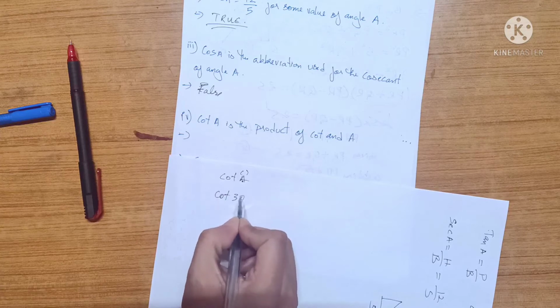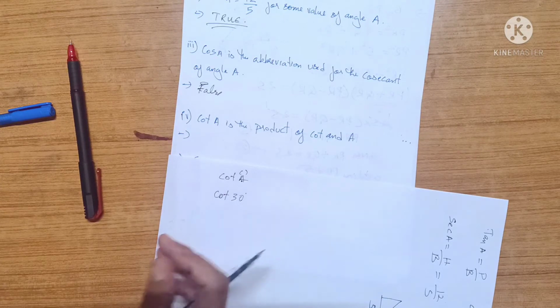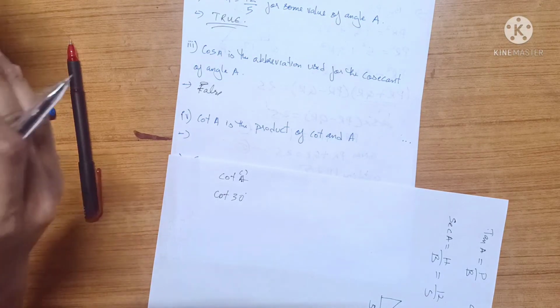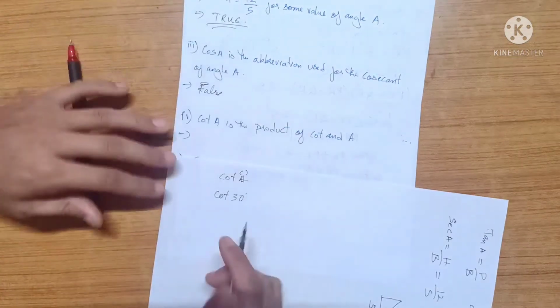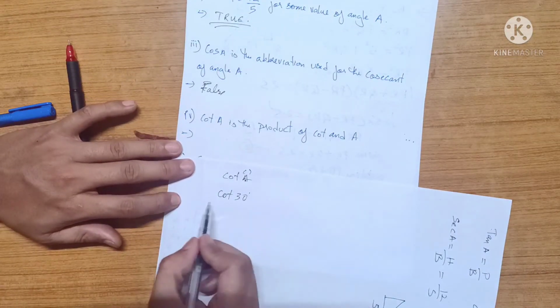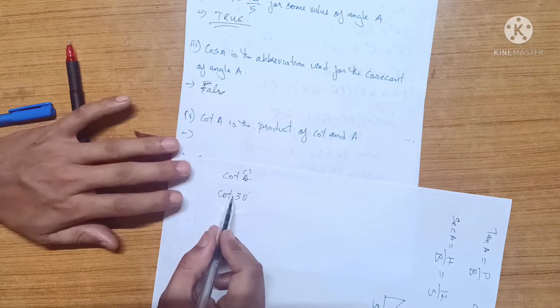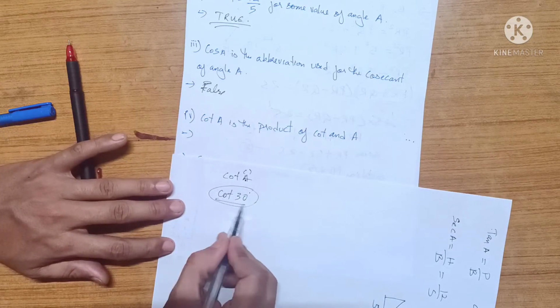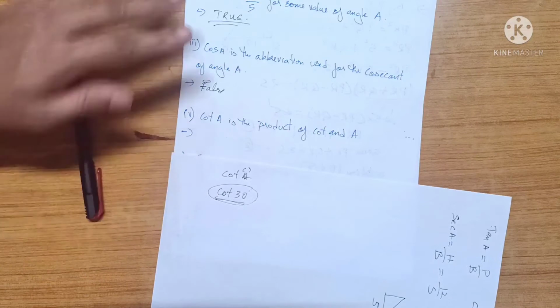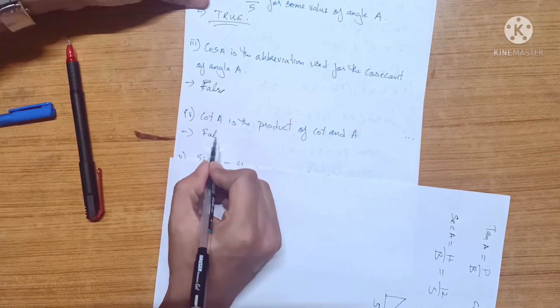Even when I write cot 30 degree, it literally means I'm using the 30 degree angle as a base to find out the ratio of the triangle. So it doesn't mean this is a product of these two, it's just indicating the angle. Okay, so it's false.